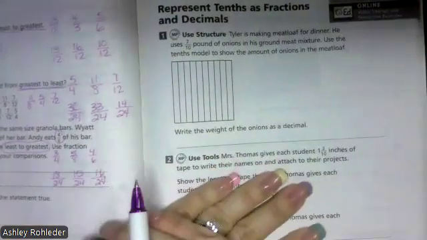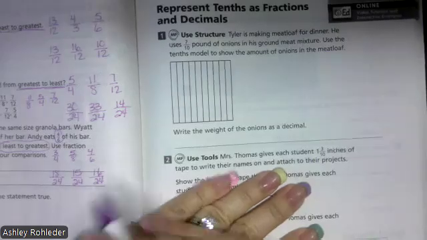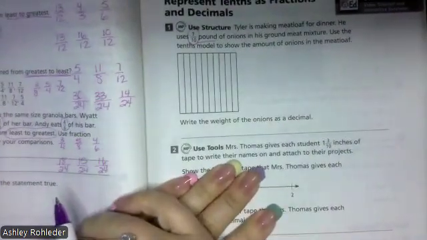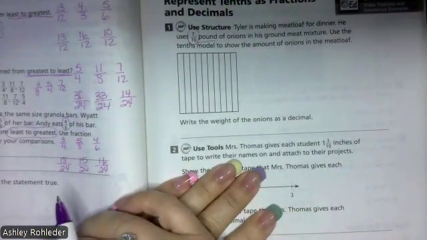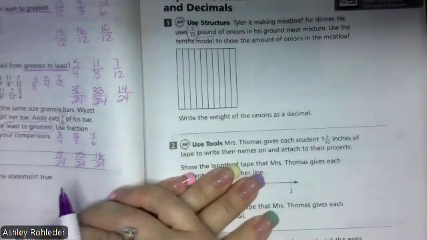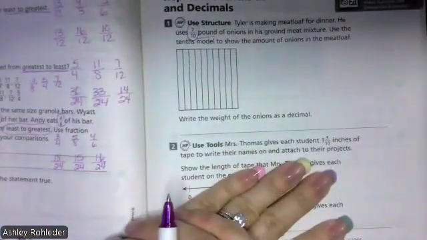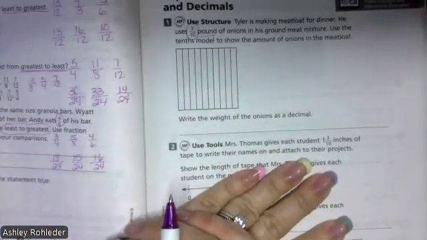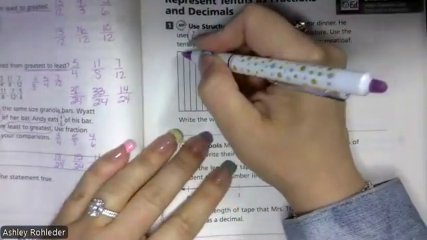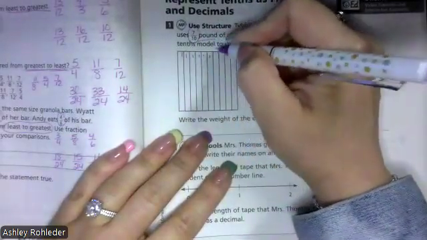Hey, Tyler is making meatloaf for dinner. He uses 7/10 of a pound of onions in his ground meat mixture. Use the tenths models to show the amount of onions in the meatloaf. So I want to show 7/10. How would I do that? Mason, color in 7. 1, 2, 3, 4, 5, 6, 7.